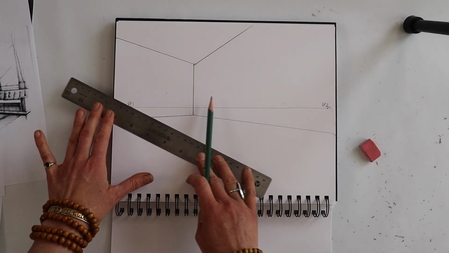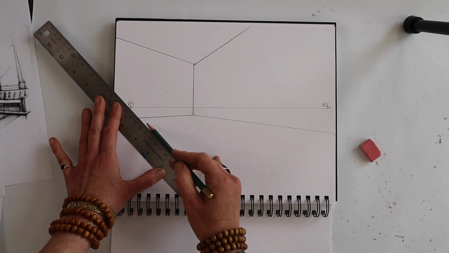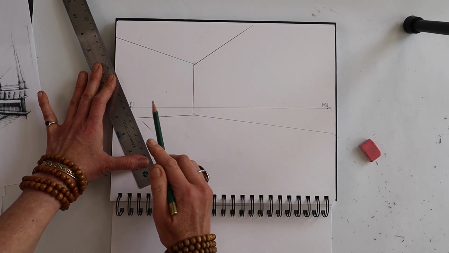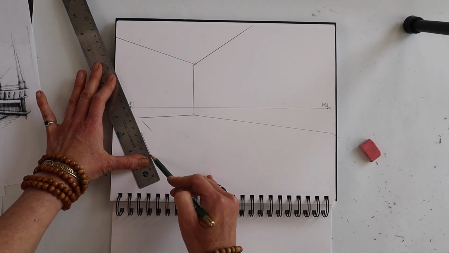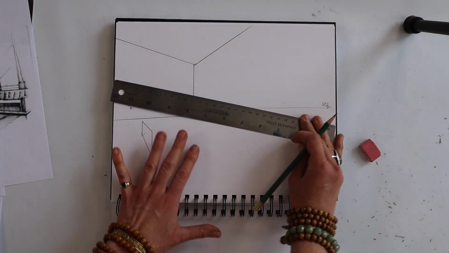And now into this room, if you'd like to put in some furniture. So for example, right here, it's going to be a little bit of a dramatic view because, again, my vanishing points are on the paper.